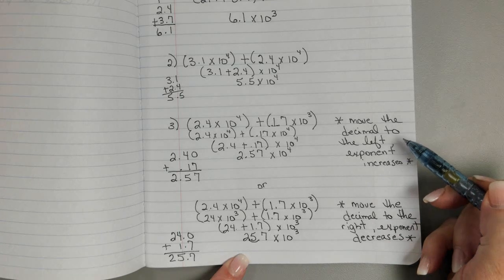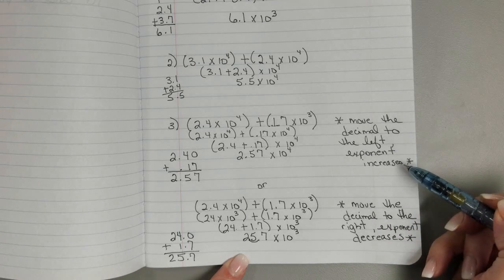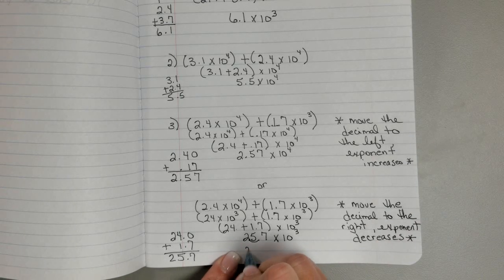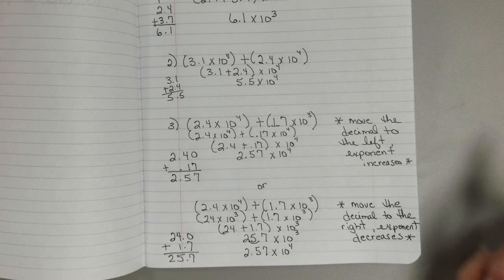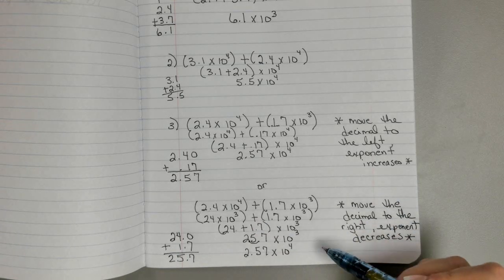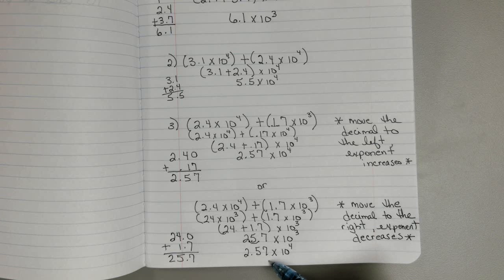Well, we just set up here, when you move the decimal to the left, the exponent increases. So that means I'm going to have 2.57 times 10 to the 4th. Okay, so sometimes when you make your exponent smaller, that means you're going to have an extra step at the end because you're going to have to get that decimal back to where it should be. You always check that. Okay.